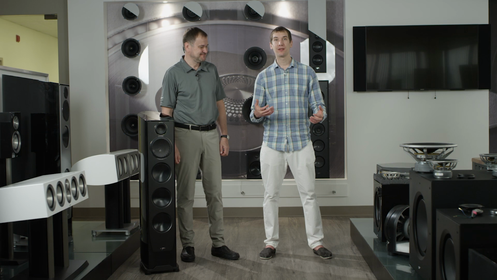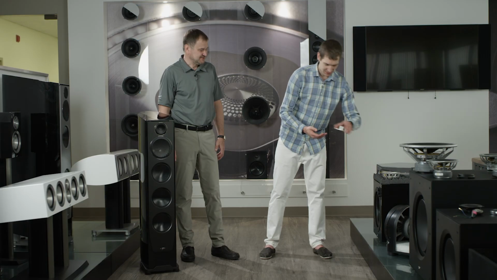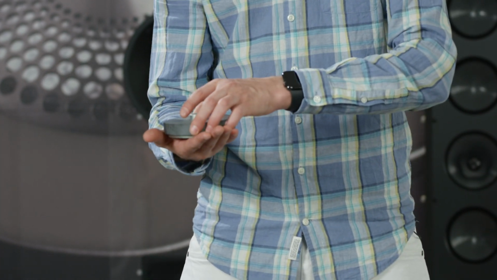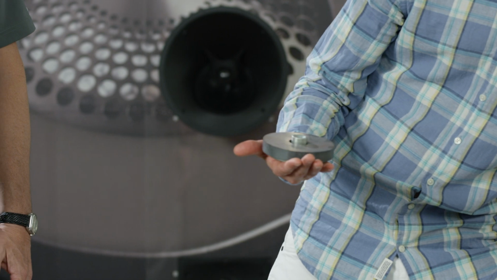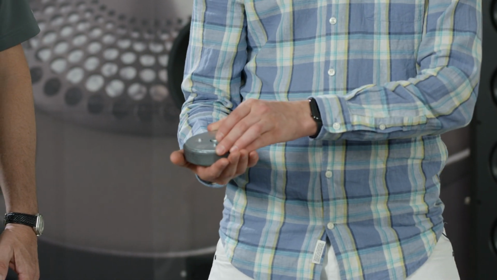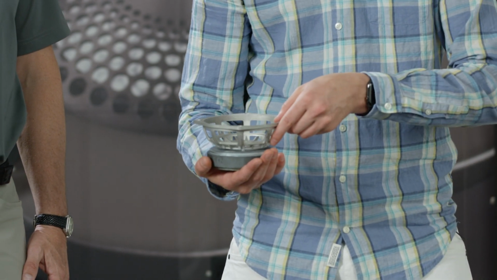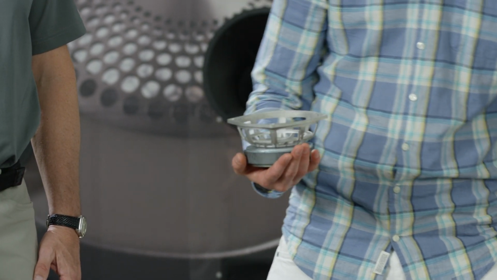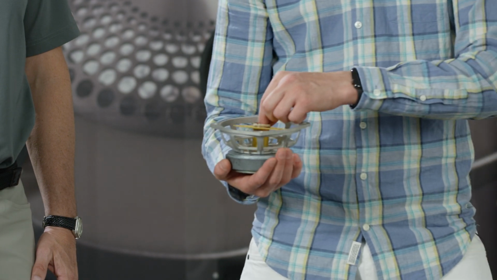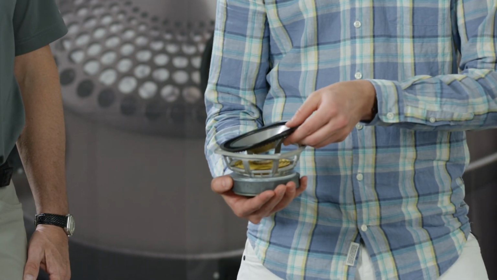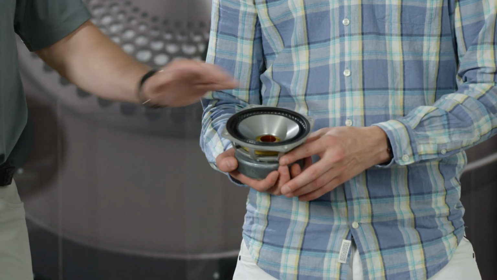So I'm going to start grabbing the different parts that make up a driver, and Oleg is going to walk us through what they all are. So this is T-yoke and a permanent magnet that goes on top. This is top plate. Now you have magnet system in your hand. This is the basket or frame. This is the voice coil with the spider. And this is the cone with surround. And to finish it off, there's a dust cap.